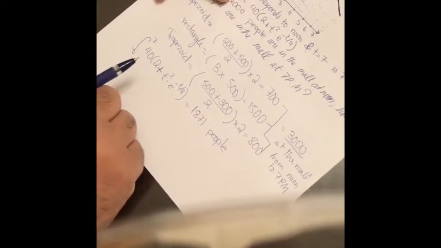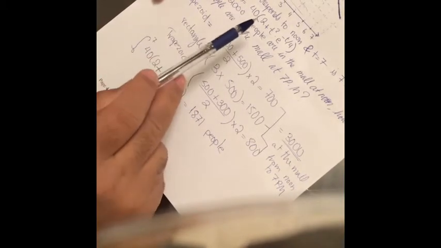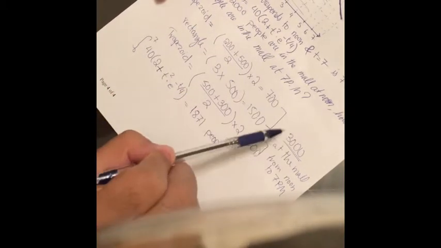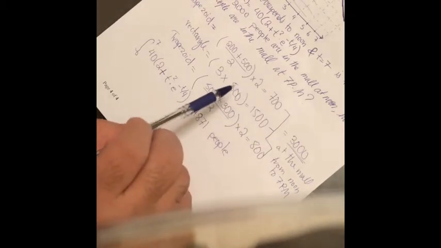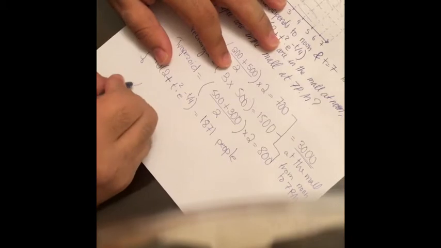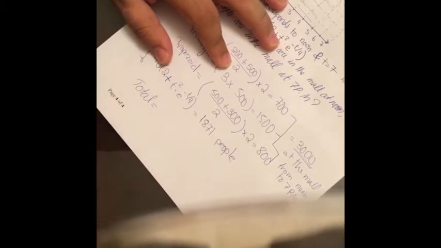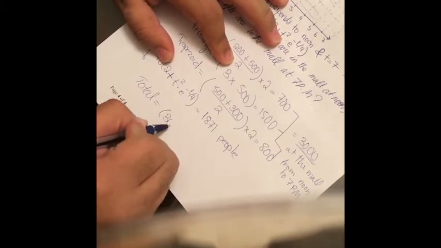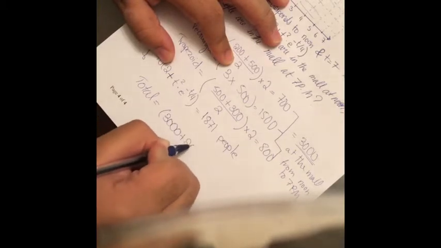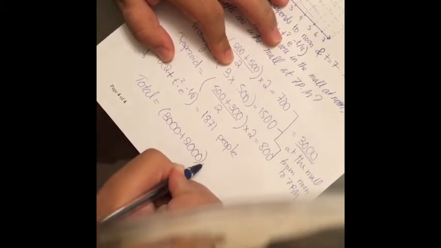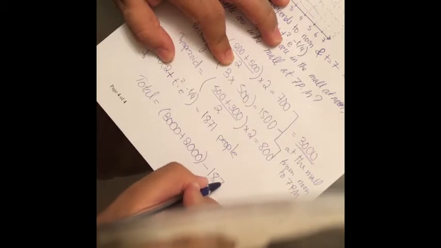But they said to us 2,000 people are in the mall, excluding the 3,000. So 2,000 extra people were in the mall other than the 3,000 who entered, and we need to find the total number of people after leaving at 7 p.m., which means the total is 3,000 plus 2,000 minus who left, 1,871.